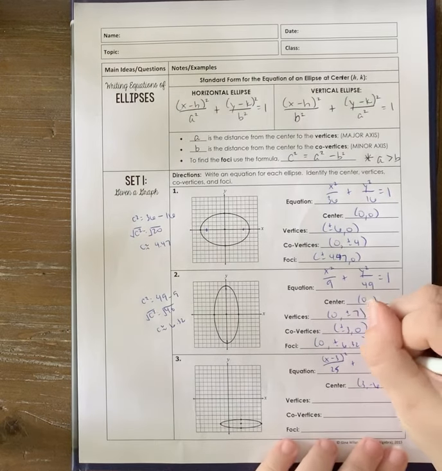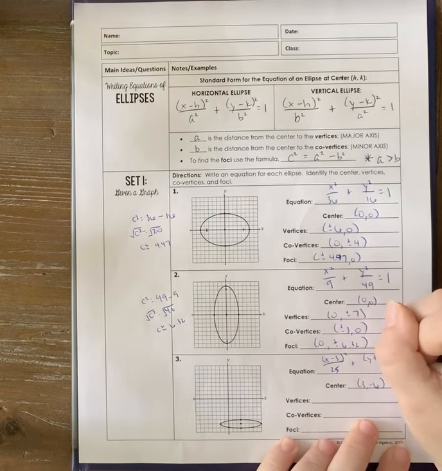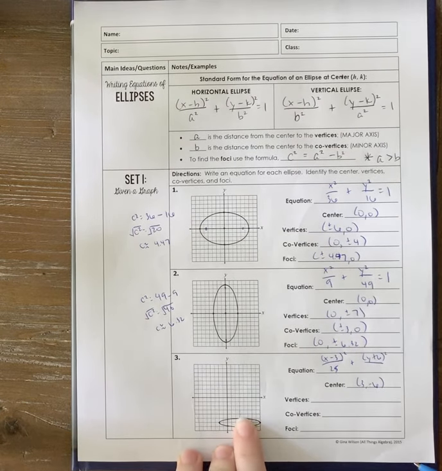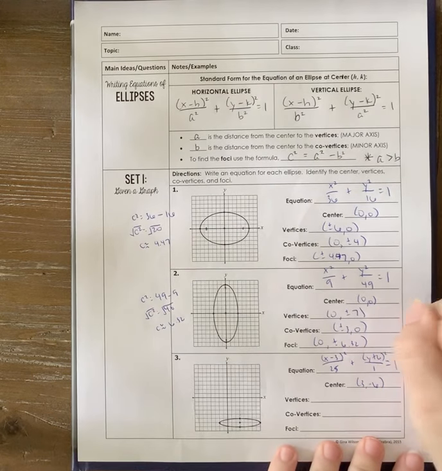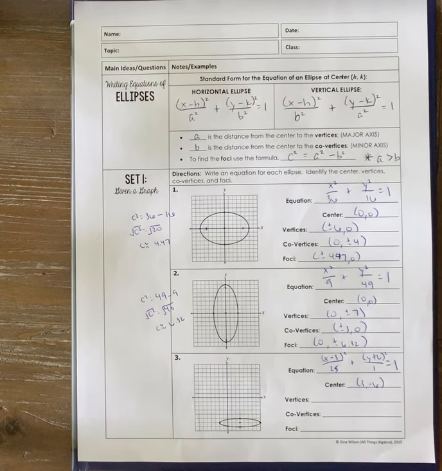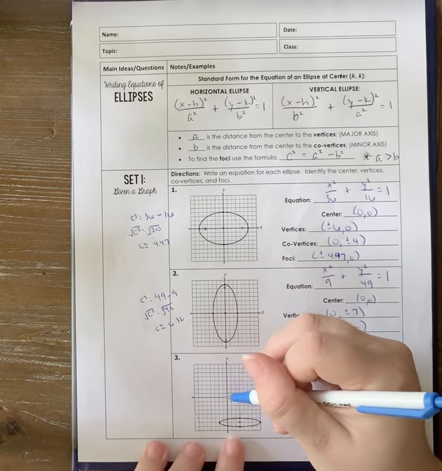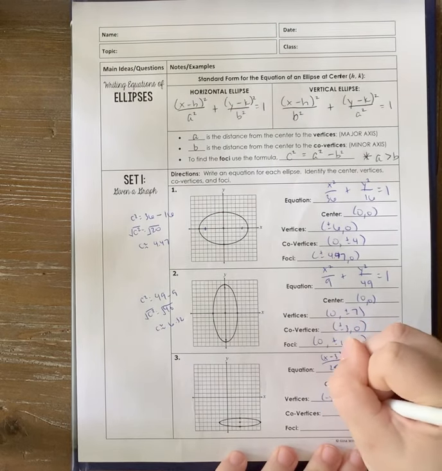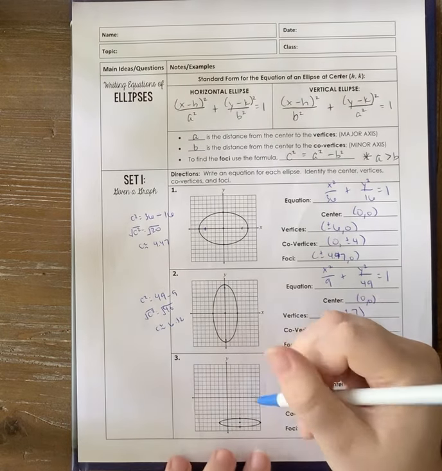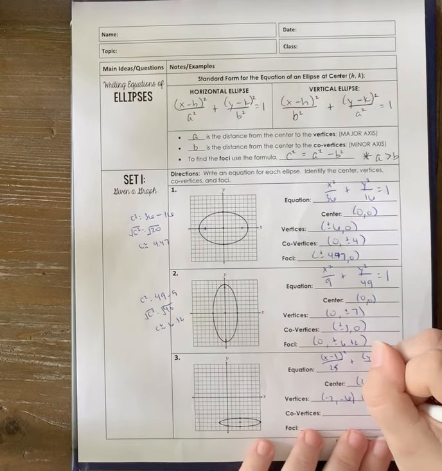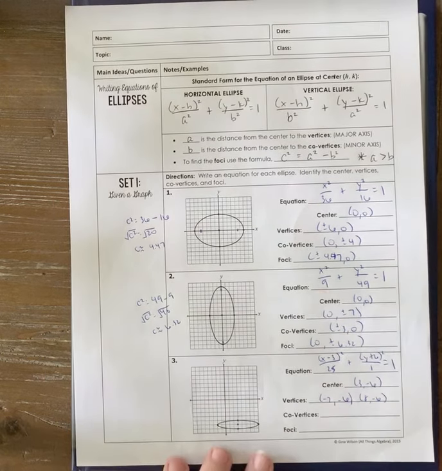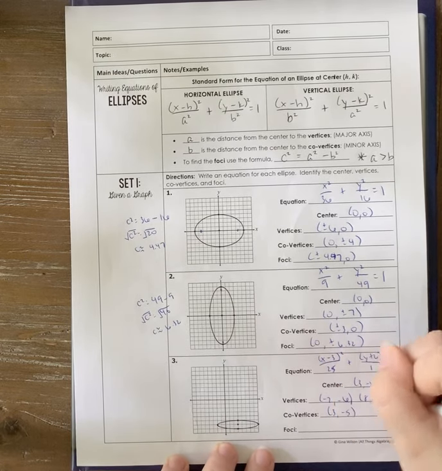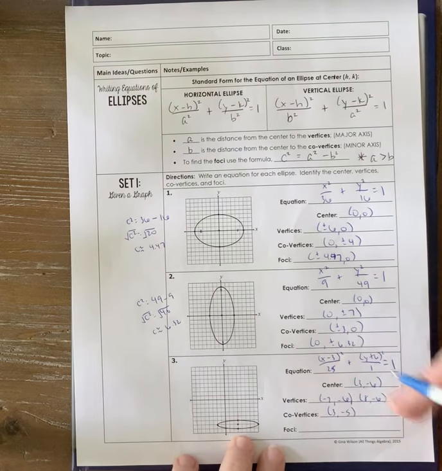Okay, then we're going to have y plus 6 squared, and our co-vertices, that's our b, is 1, so 1 squared is 1. So that's our equation. Okay, so our vertices here, we have -2, 1, 2, 3, 4, 5, 6, -2, -6, and 8, -6. Our co-vertices, we have 3, -5, and 3, -7.